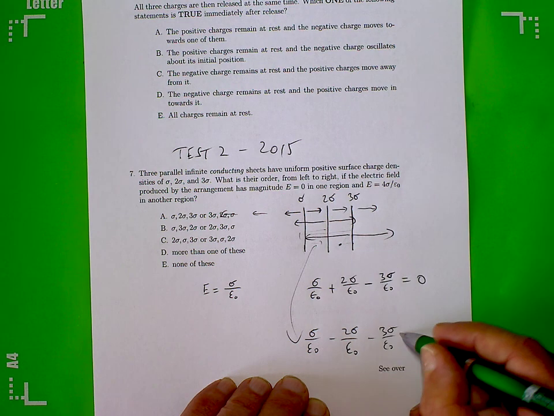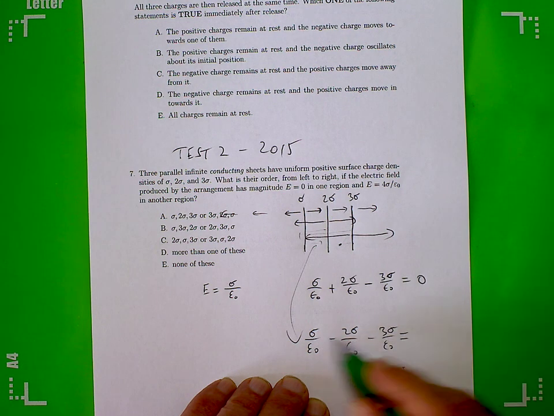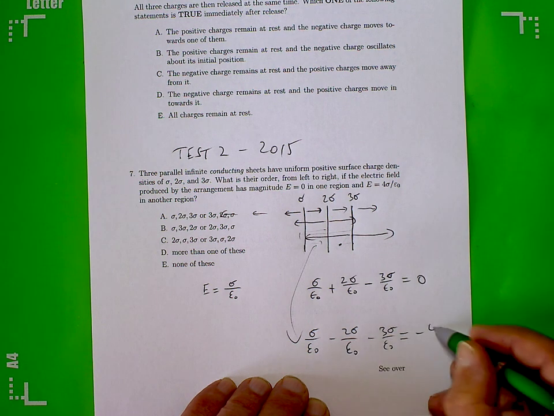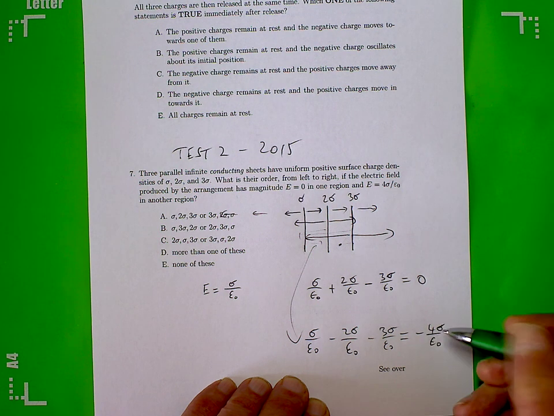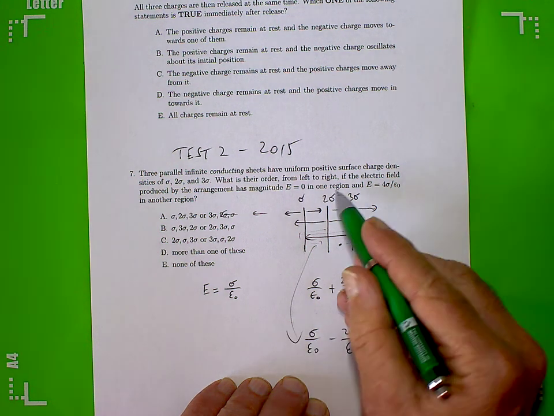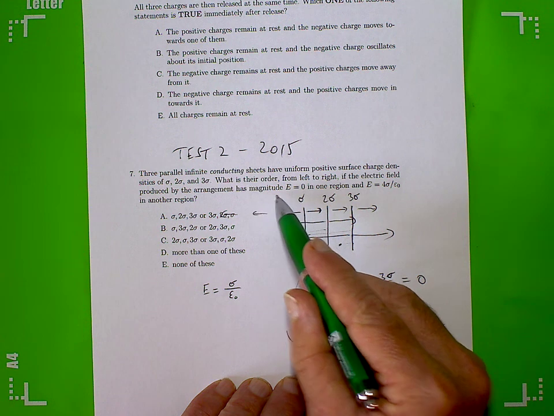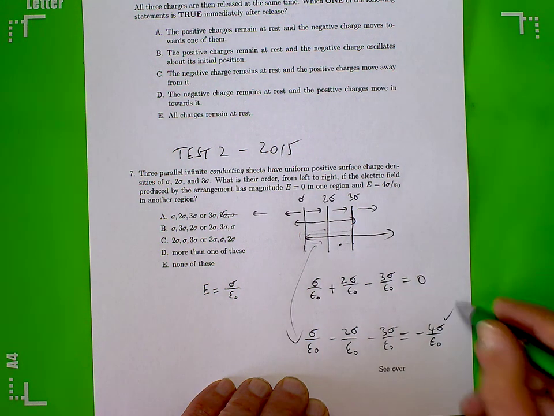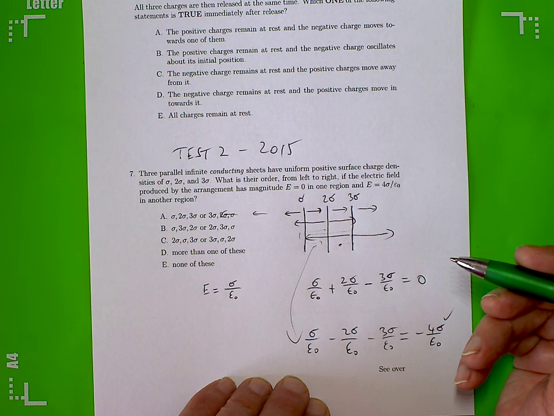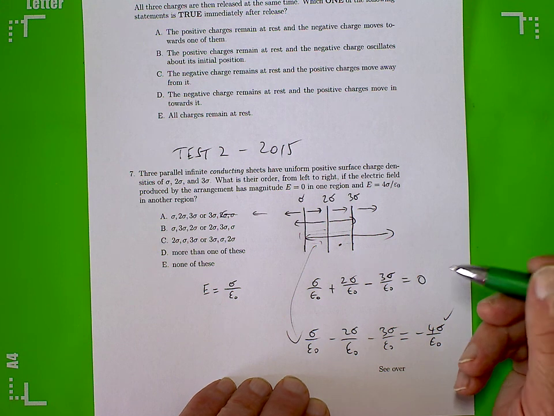That's 1 minus 5, which is minus 4 sigma over epsilon naught. The minus just means it's to the left, but we want magnitudes 0 and 4 sigma over epsilon naught. So this one works. Hence we have actually found our answer.